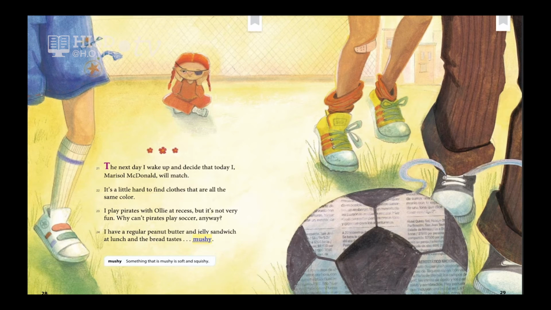The next day I wake up and decide that today I, Marisol McDonald, will match. It's a little hard to find clothes that are all the same color. I play pirates with Ollie at recess, but it's not very fun. Why can't pirates play soccer anyway? I have a regular peanut butter and jelly sandwich at lunch, and the bread tastes mushy.